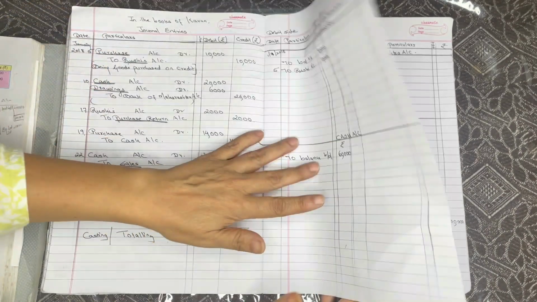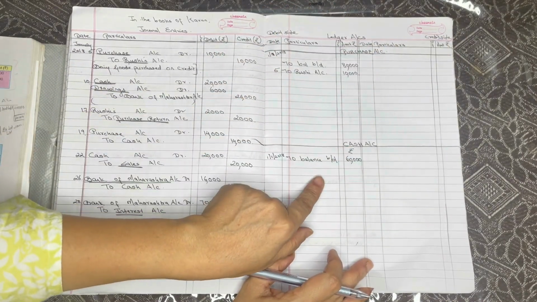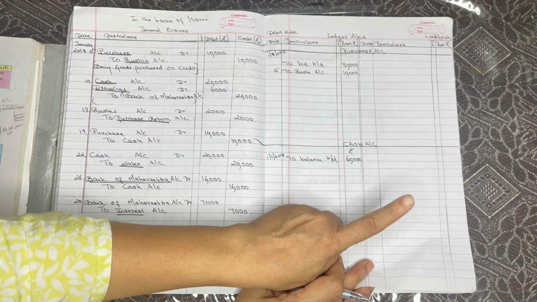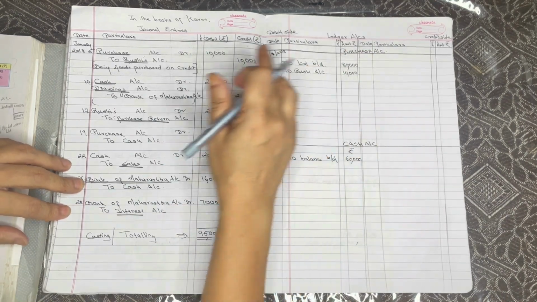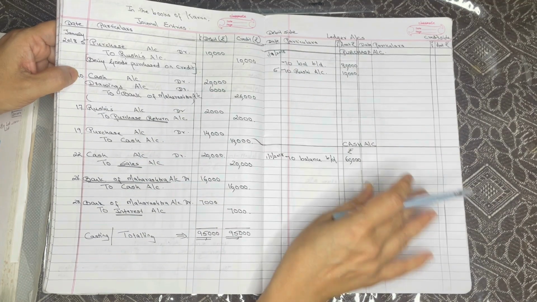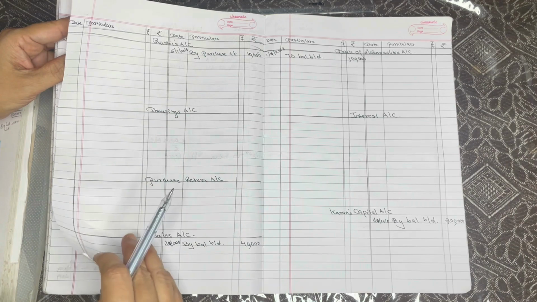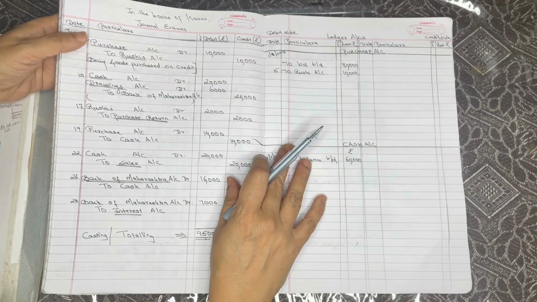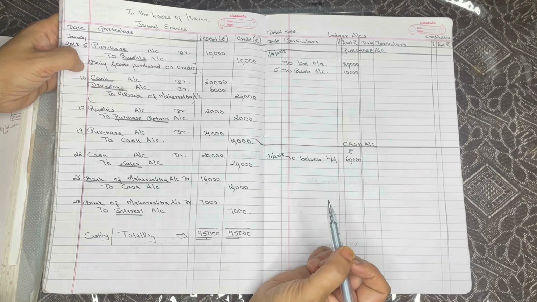Both effects of one journal entry you have to post together. Don't wait to finish this one first and then close it, then open the cash account, as this will take time and then you will not be able to complete your sums. So what I have done, purchase to Rushi: on the debit side of purchase, to Rushi 10,000; on the credit side of Rushi, by purchase 10,000. This way you have to post all the journal entry transactions to the ledger accounts simultaneously.